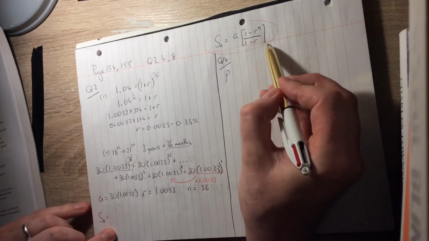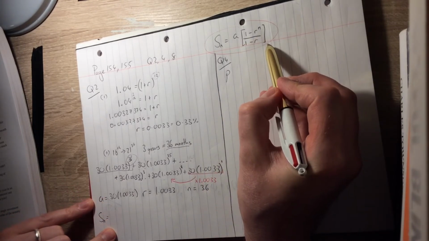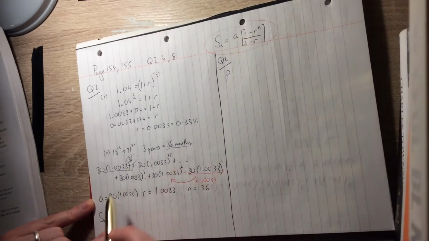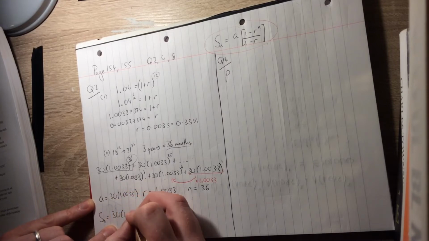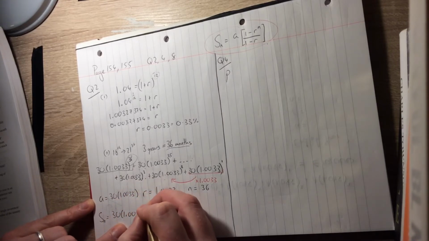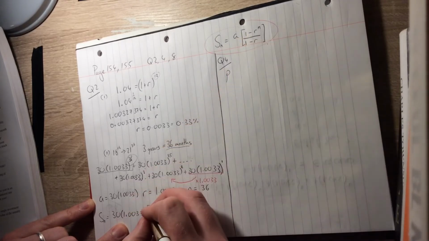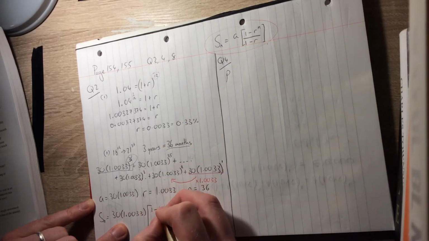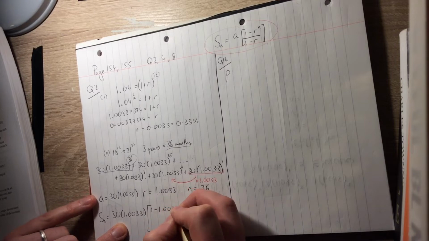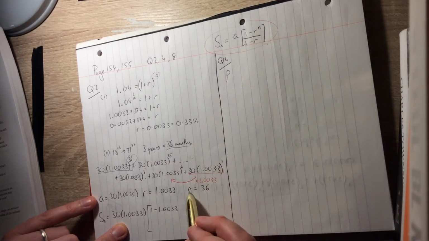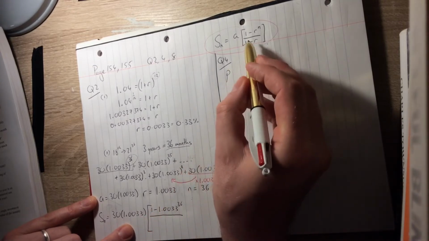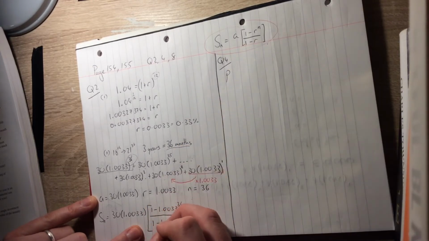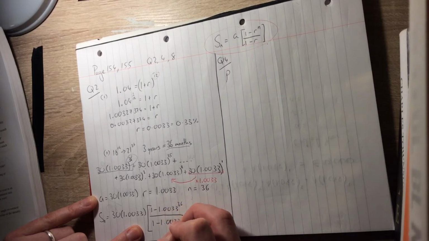So using our formula, which you've seen before for geometric series and is in the log tables, we're going to come along and say, well, A, that's 30 times 1.0033 multiplied by 1 minus the common ratio, 1 minus 1.0033 to the power of n, for us is 36, all divided by 1 minus the common ratio, 0.0033.